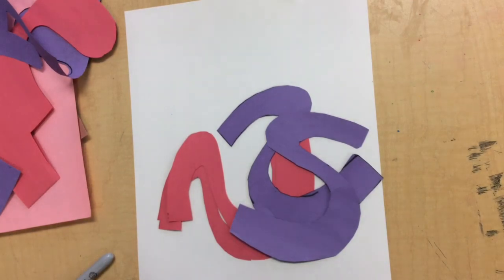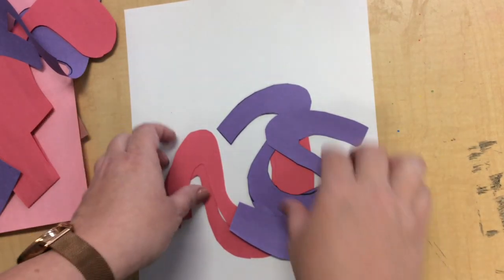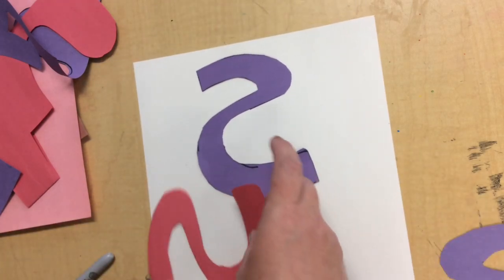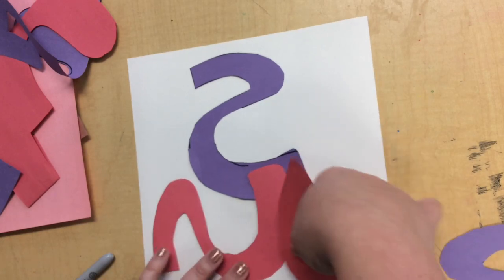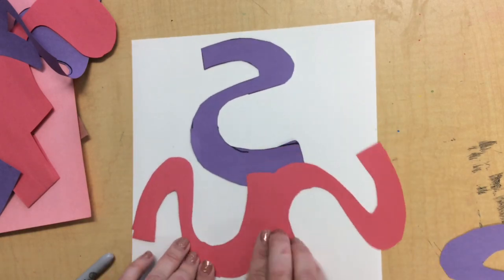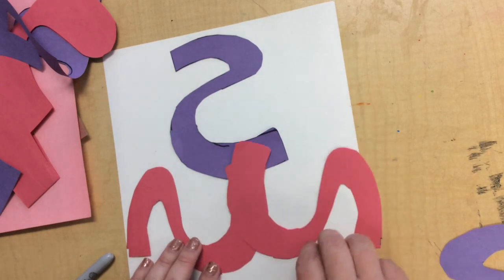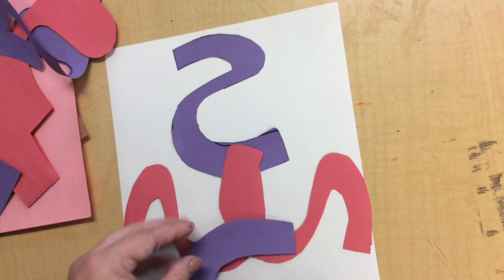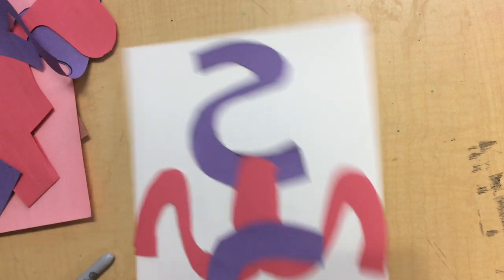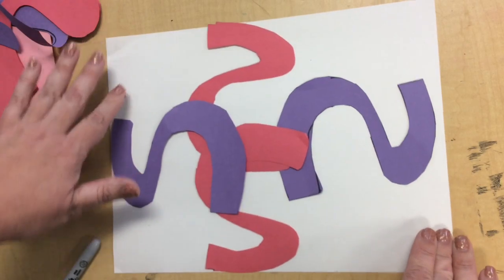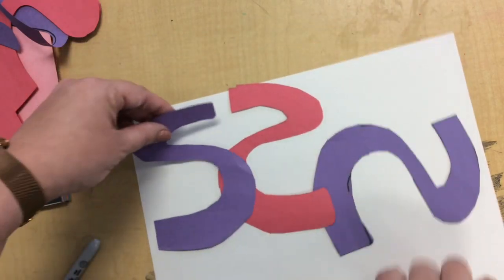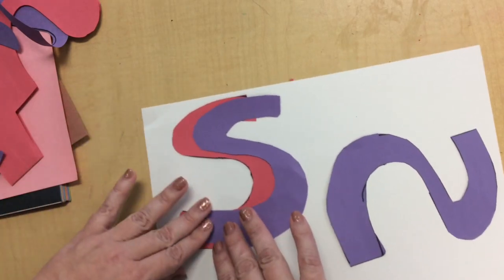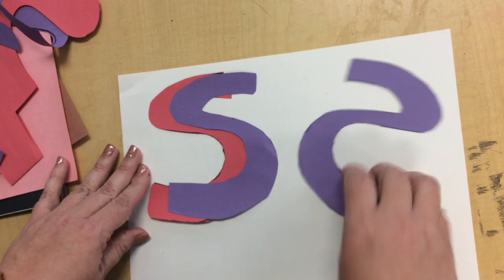Okay, kiddos, so I have finished cutting out my letter S's. Now I'm going to decide if I want them to be in a radial design. A radial design might look something like this, because remember, they'll be the same on both sides. Or I might want to make an asymmetrical design where one side of the paper has more on it than the other side.